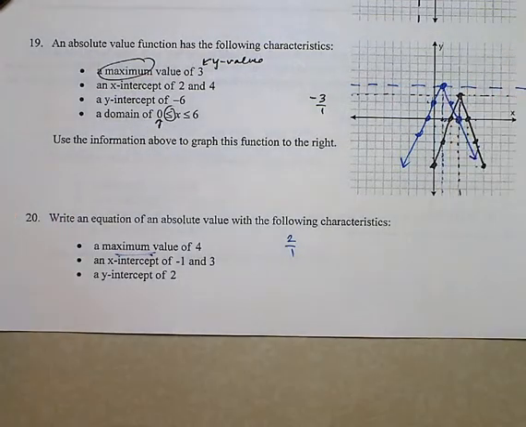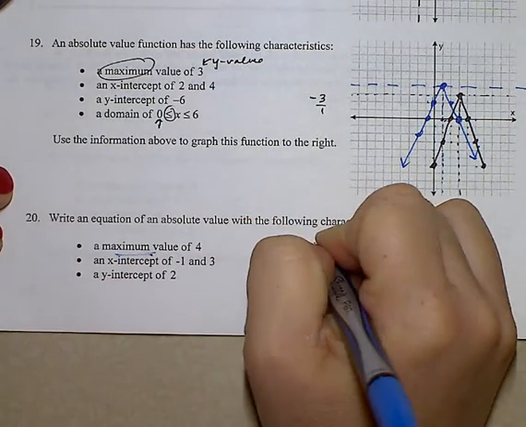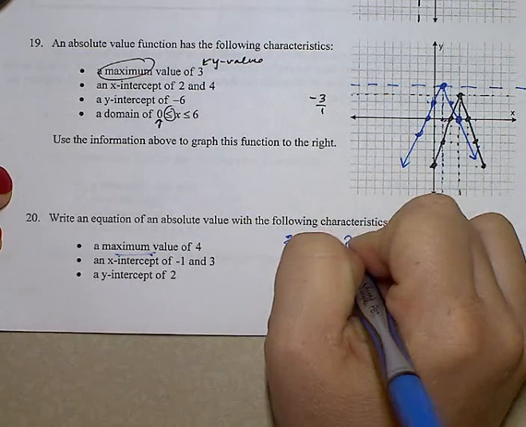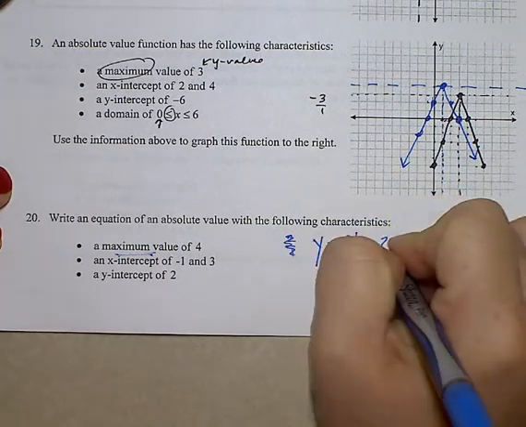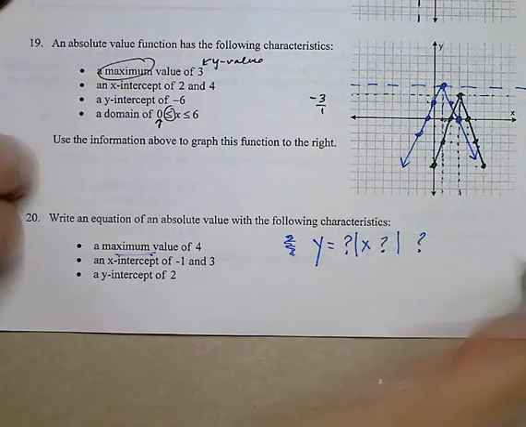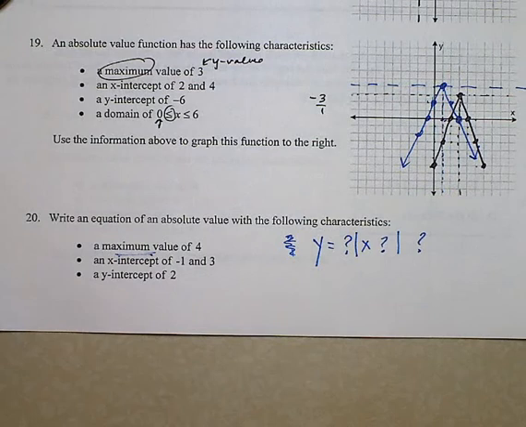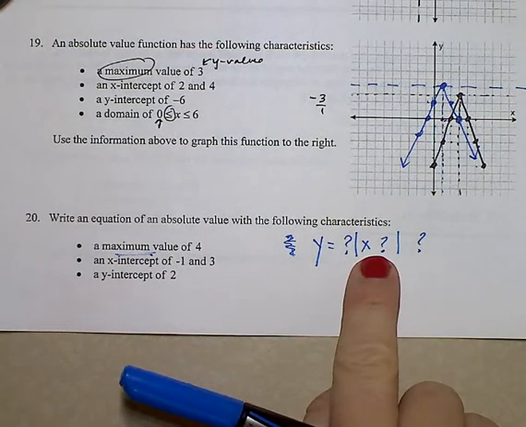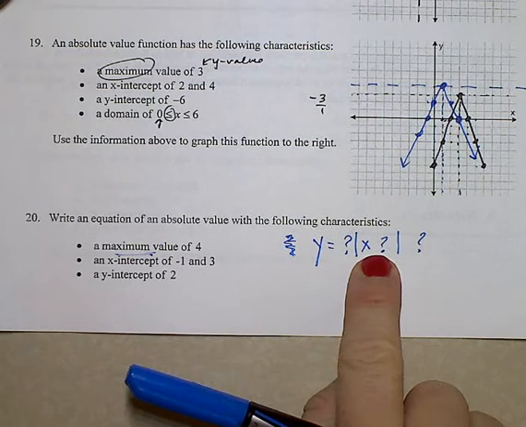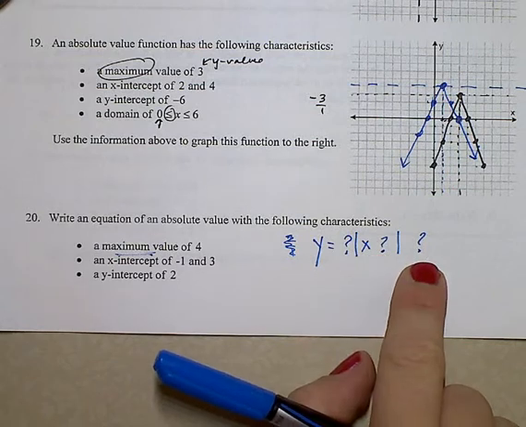So how do we come up with this equation? Let's review what this looks like. So I'm going to start by putting little question marks here. There's 3 question marks we have to consider. As a reminder, this is your horizontal shift. It's always opposite of what you think. Here's your vertical shift. It's always the same as what you see on a graph. And then this is your slope.